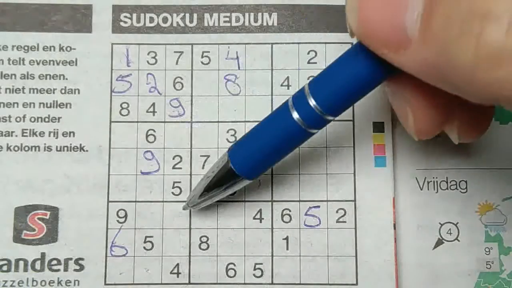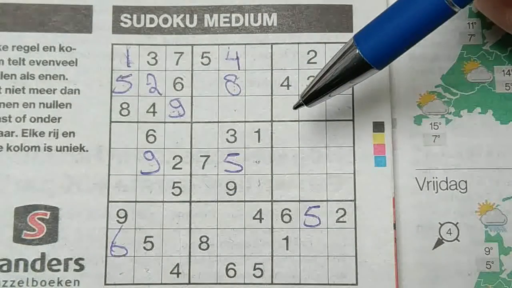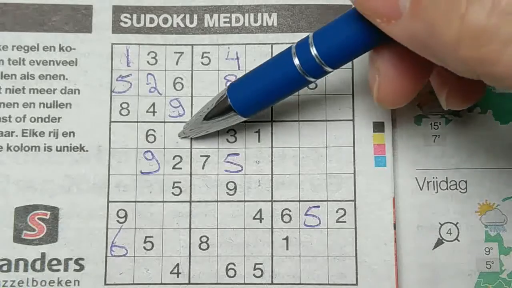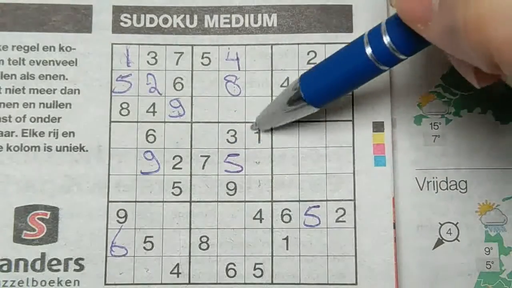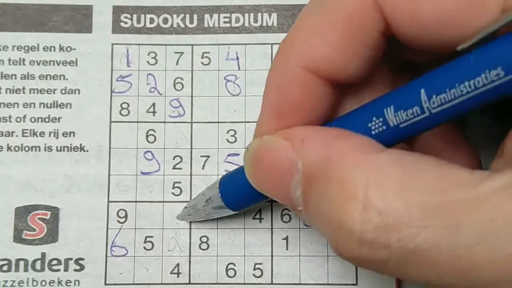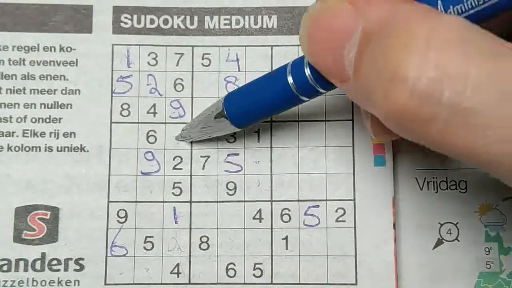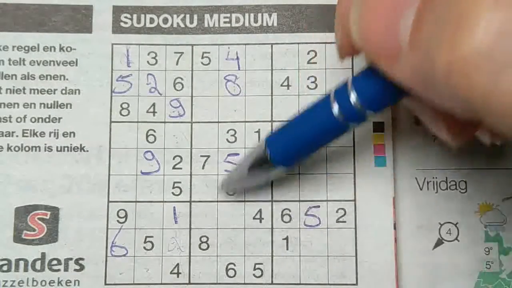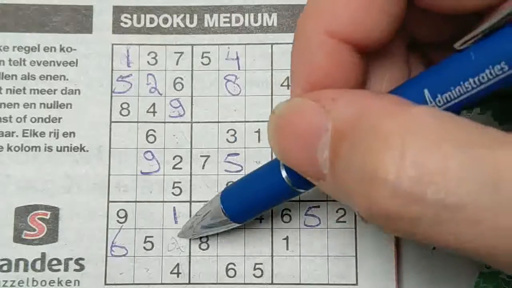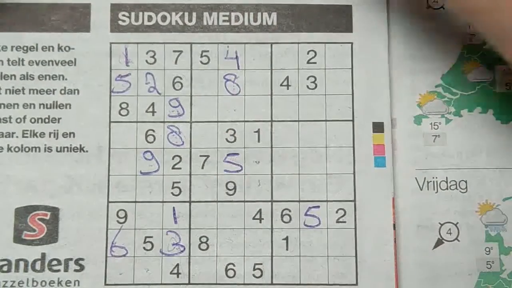Then in this column, 3 missing numbers. The numbers are 1, 3 and 8. We have a 1 there, so no 1 there. Here 1, so no 1 there. Only place for the 1 should be here. 2 missing numbers. 4 and no, we have a 4. 8 and 3. We have an 8 there, so no 8 here. 8 should be here, and the 3 goes there.